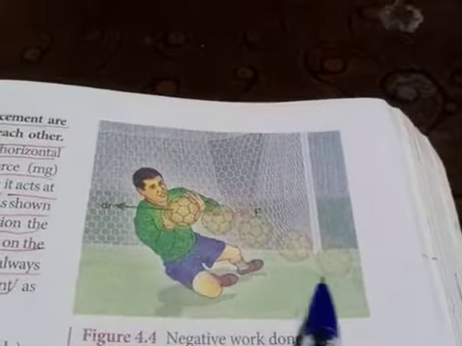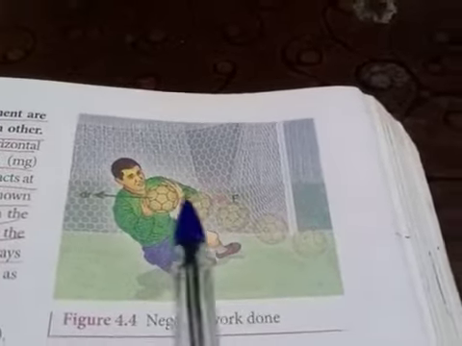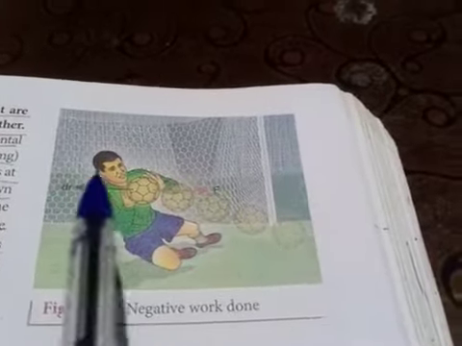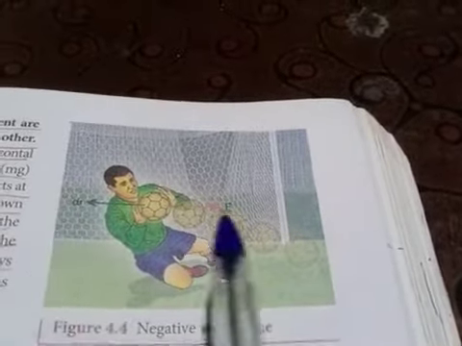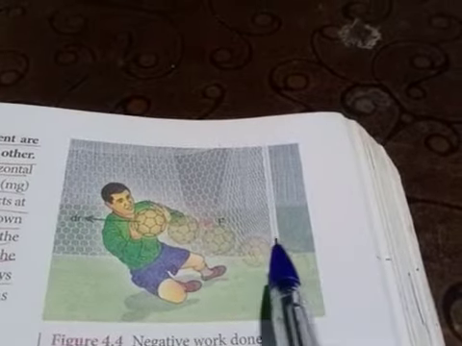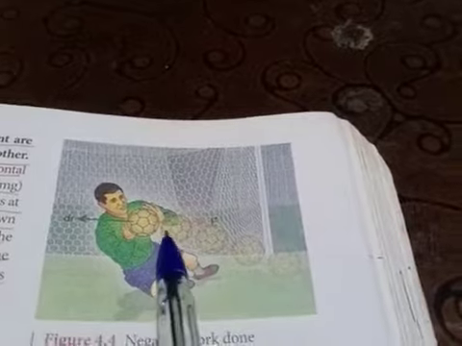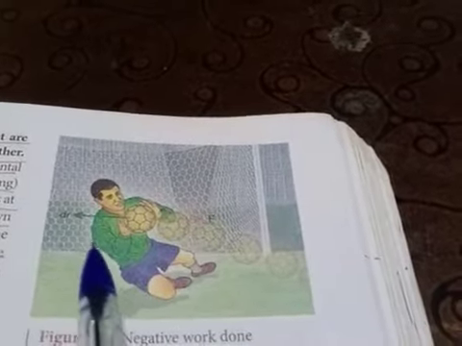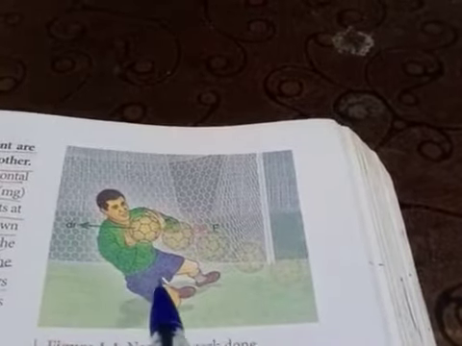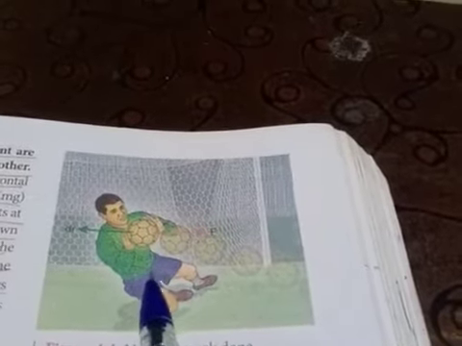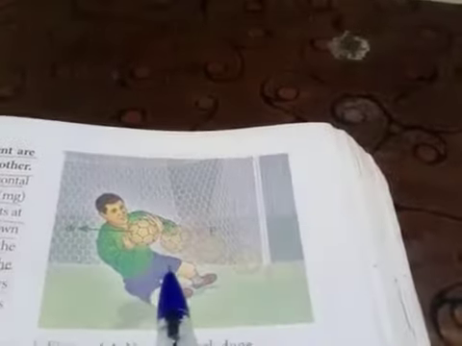When the ball is coming towards him, he will push his hand backward, in the direction where the ball is coming from. When the ball reaches near him, he pushes his hand backward and tries to catch the ball. Why is he doing this?